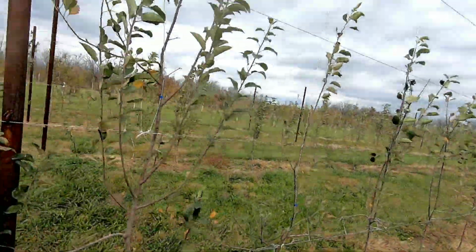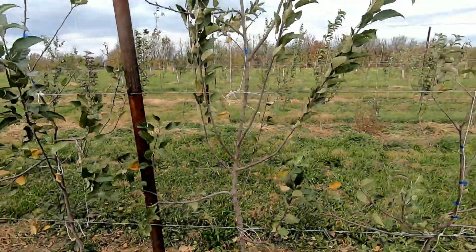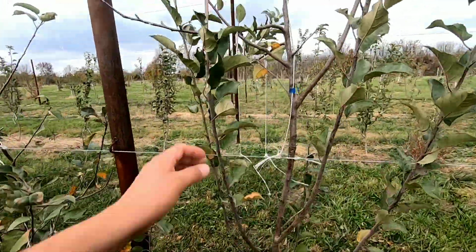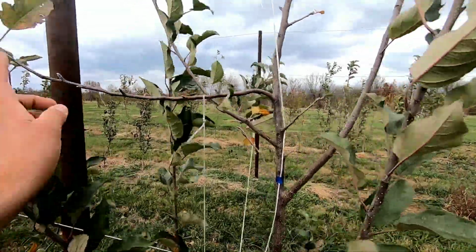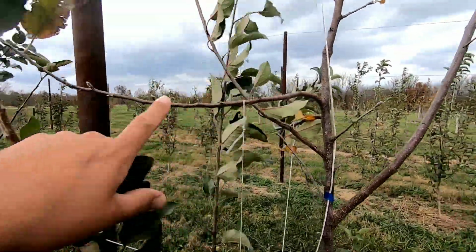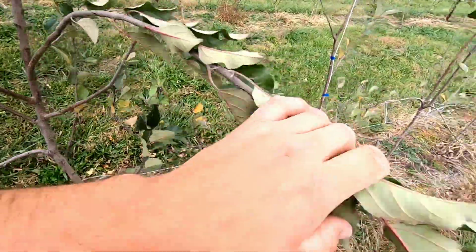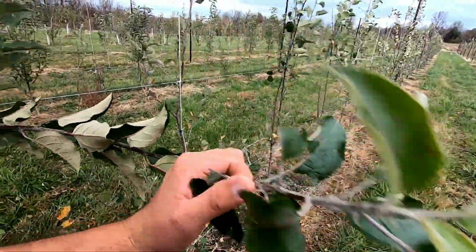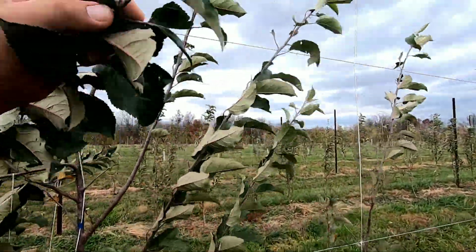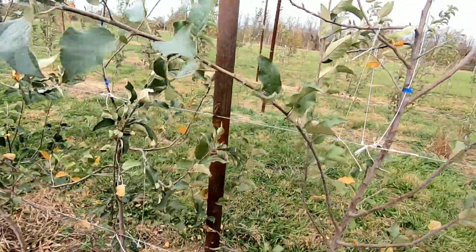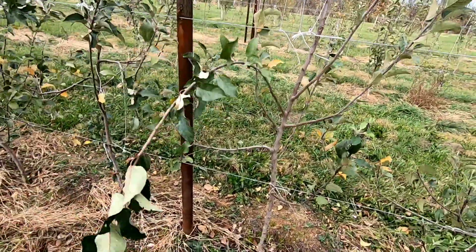And you can see here, we're going to see quite a bit of production off these. And these are the Fujis here. And with Fujis, this is very important to tie down the limbs, because you can see here, this limb was tied down, has all those fruiting buds on them. But then limbs like this that grew this year don't have a single fruiting bud on them. So this is a tip-bearing variety. So we'll see some production off the tips, which will hopefully pull down these branches like this.